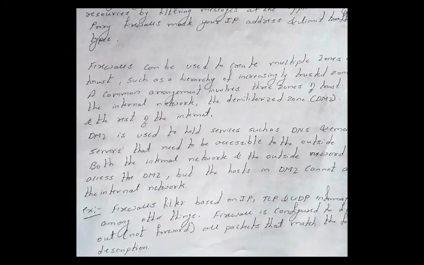an application level gateway. Okay, so they effectively protect the network resources by filtering the messages at the application layer. These proxy firewalls mask your IP addresses and limit the traffic types. Okay, now you are going to see some of the other features of these firewalls.